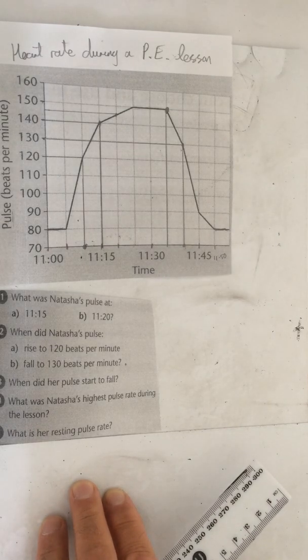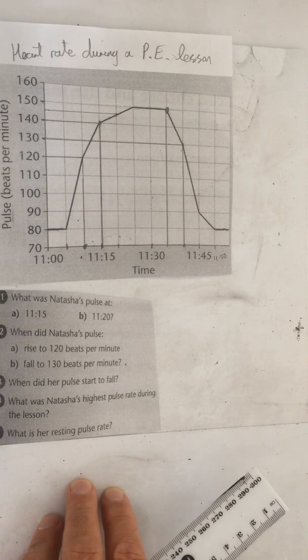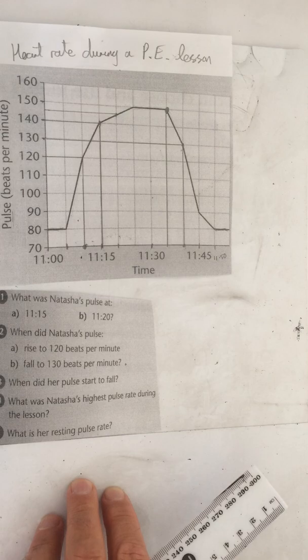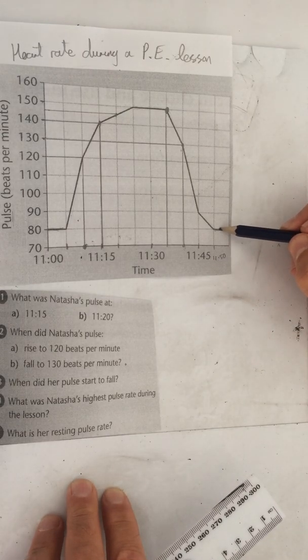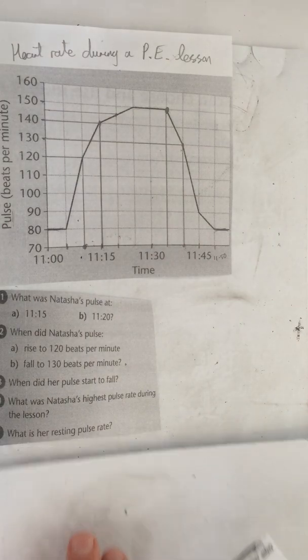Your pulse rate lowers, isn't it? Because obviously when you run around, your pulse rate gets higher, your heart beats faster, the blood pumps around your body faster, just to feed those muscles that are working harder. So these points here are the resting, so that would be 80.